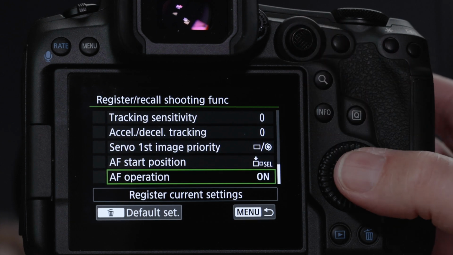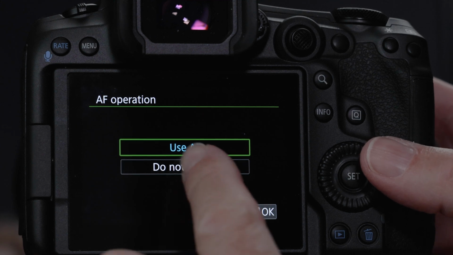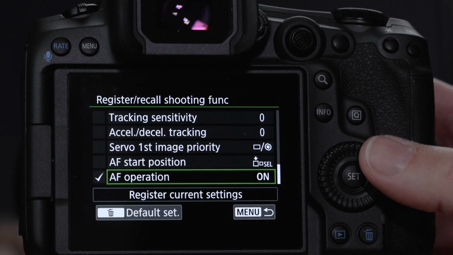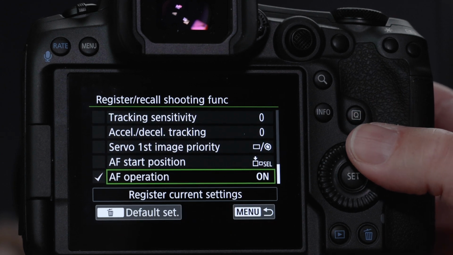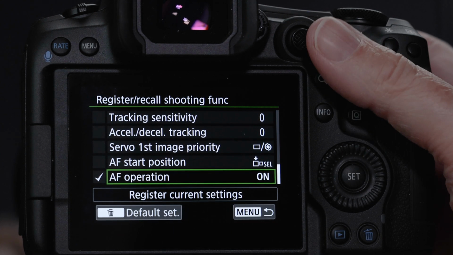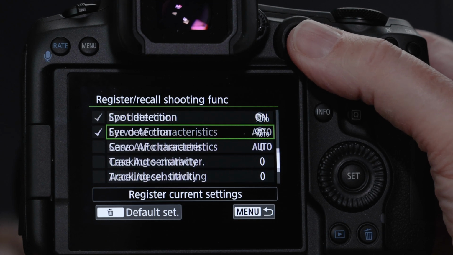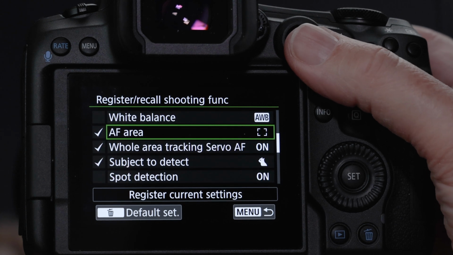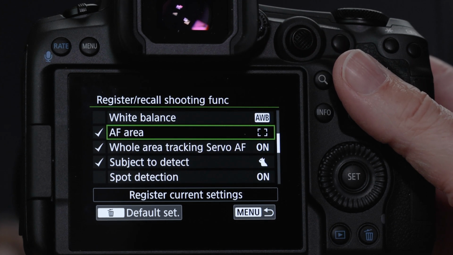right there, AF operation, check it, set it to use autofocus. That'll start up the autofocus system, and then we're set. Don't register these settings. It causes all kinds of trouble. I don't have time to talk about that, but just don't hit that button. Okay, let's check to make sure we got everything right. Eye detection, subject detection, subject tracking. We have our full frame autofocus box set up.